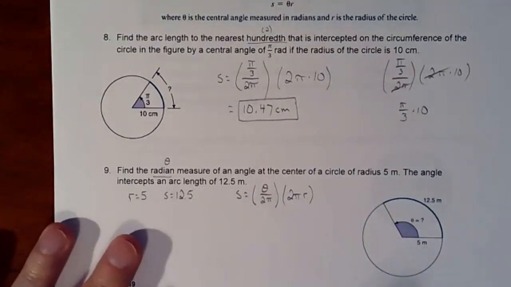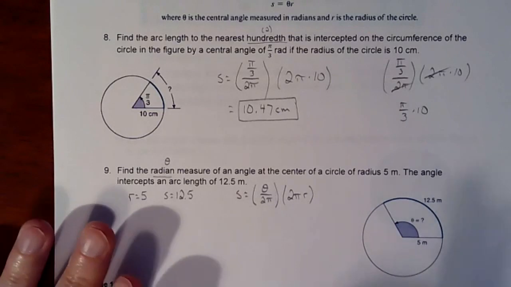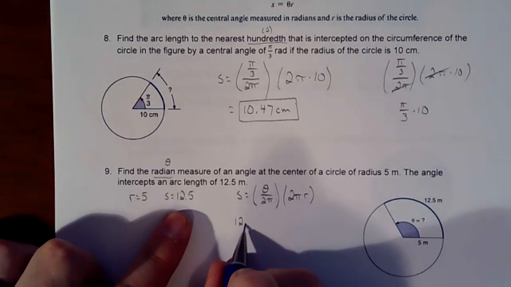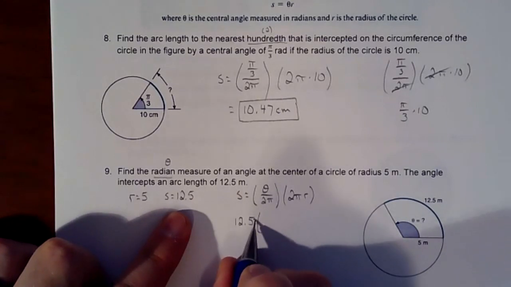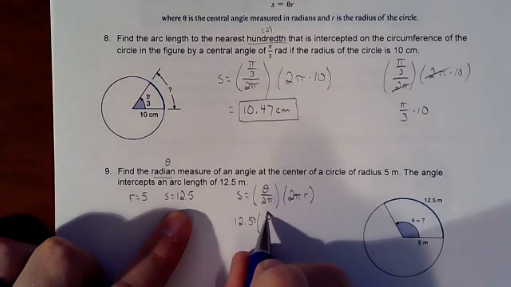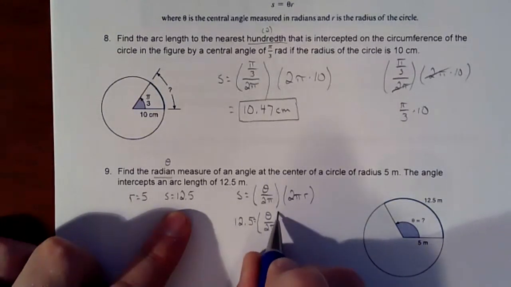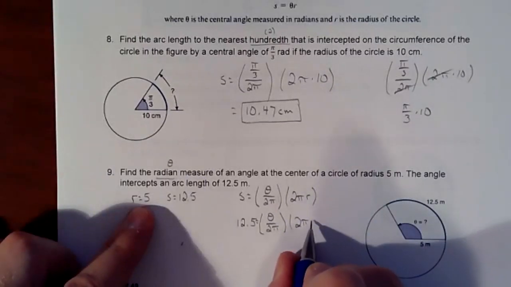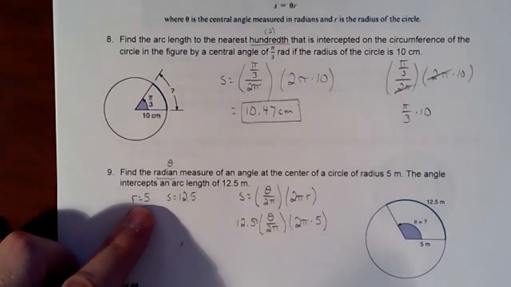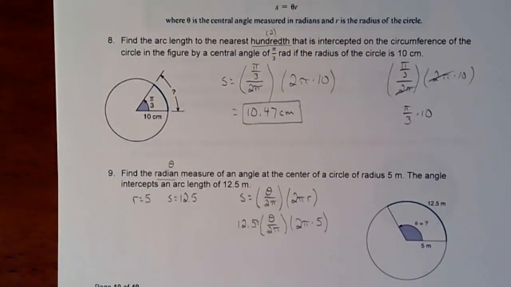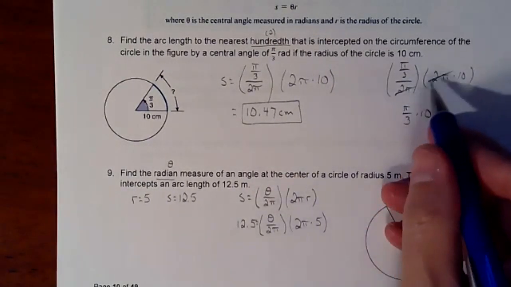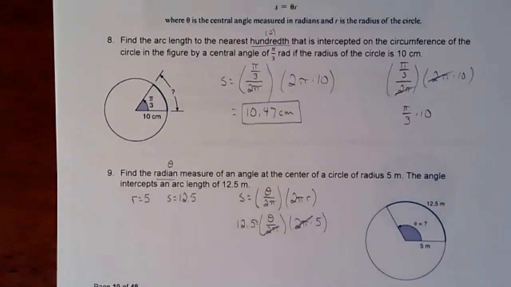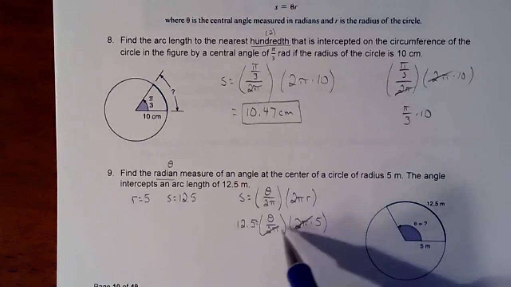times 2 pi r. And I plug in what I know. They give me the arc length. They don't tell me the angle. And they tell me the radius measurement. Now my job is to solve. But that little shortcut is there screaming at me, giving me the stink eye. So let me cross them off.